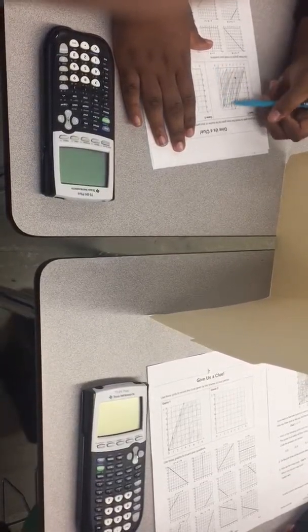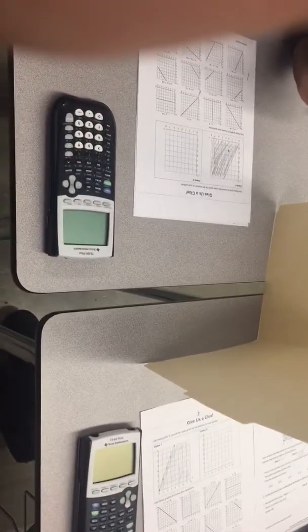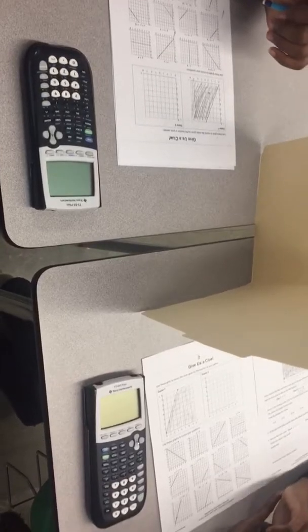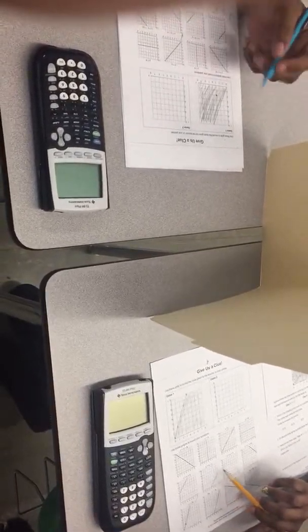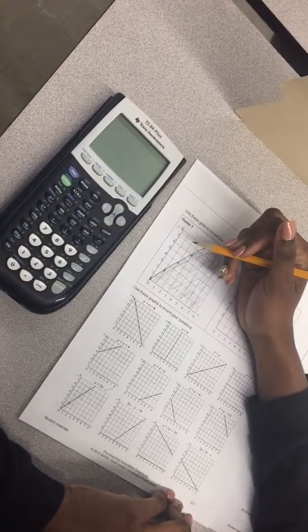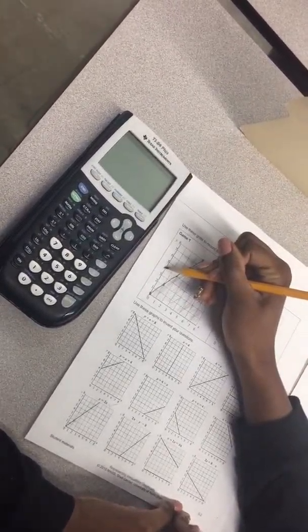Okay. So you're gonna give her another clue. That's gonna get her closer. Your next clue is y plus x equals 4. Okay. So same deal. You're gonna start on that y axis. Right here. Is that your y axis? Okay.